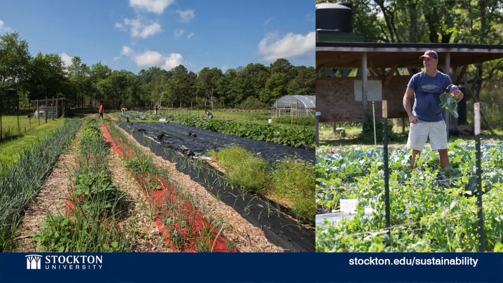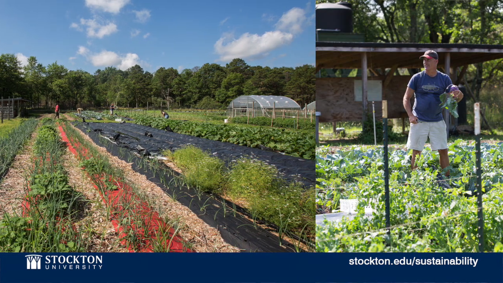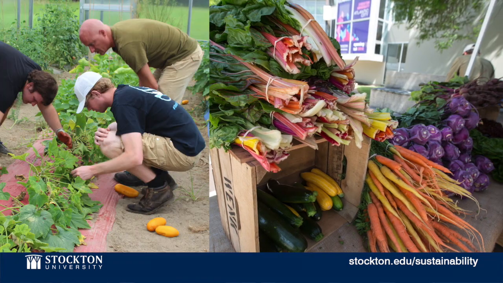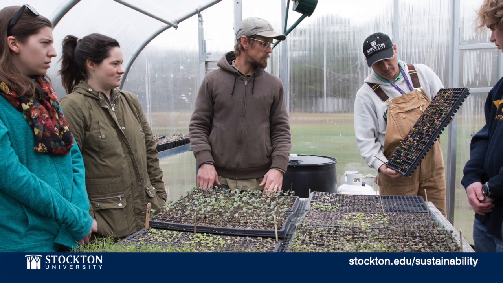The other major lab we have on campus for sustainability is Ron's farm. So on campus, we also have an active farm that produces a lot of produce in a very green and sustainable way. So the students that are concentrating on ecology get a chance to do that.